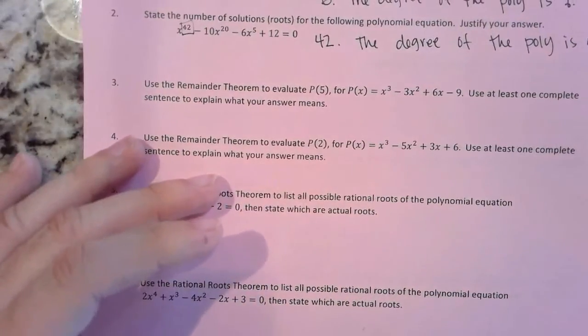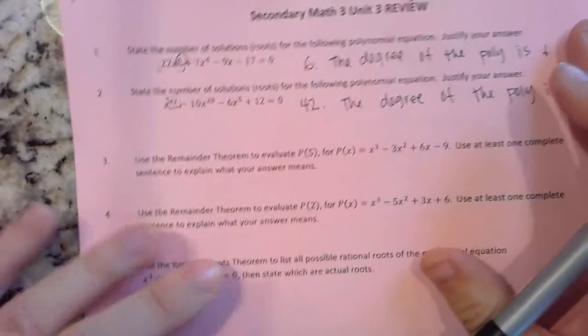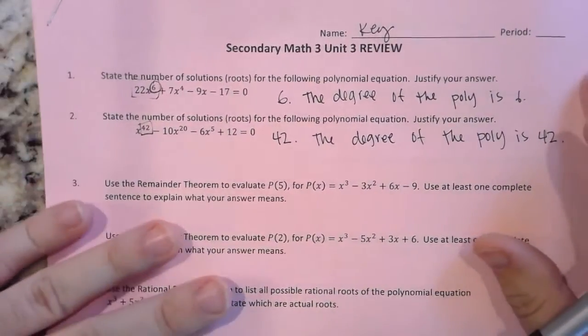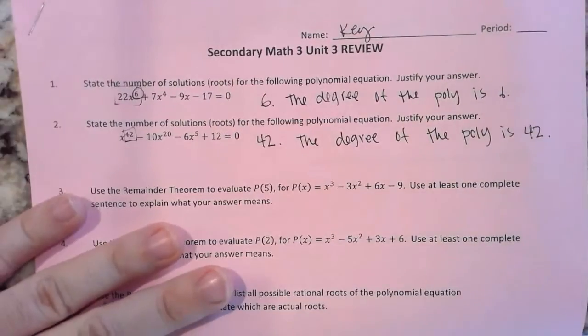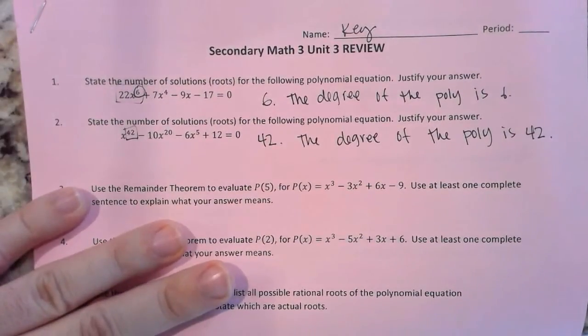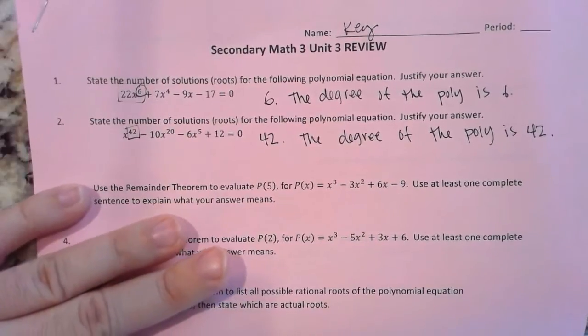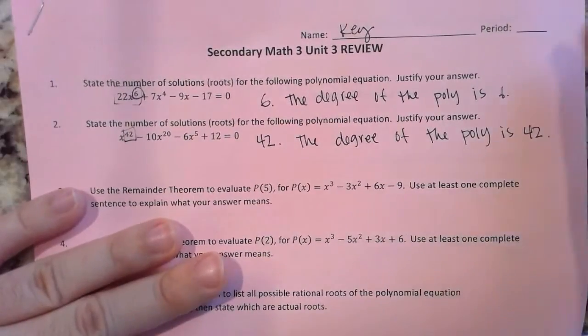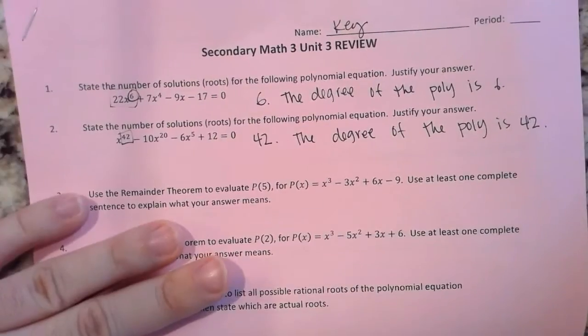Okay, this is the Secondary Math 3 Unit 3 review. I already started it, but I wanted to stop really quick to make sure my video was recording with sound, because I've made an entire video once without sound, and that's a complete waste of time. So this is the Unit 3 review for your test next week.